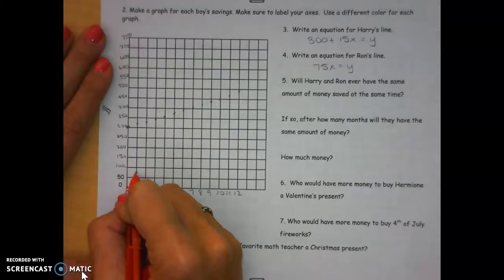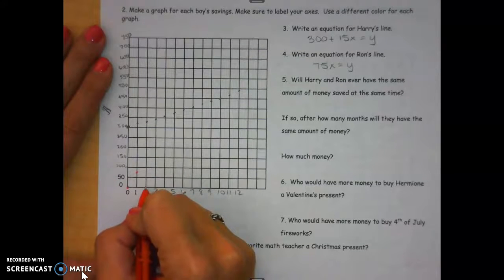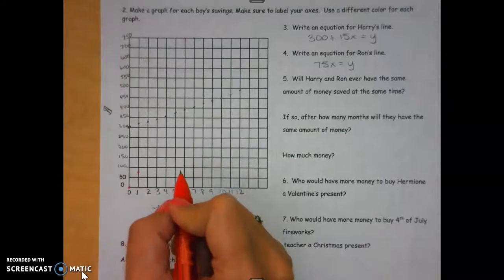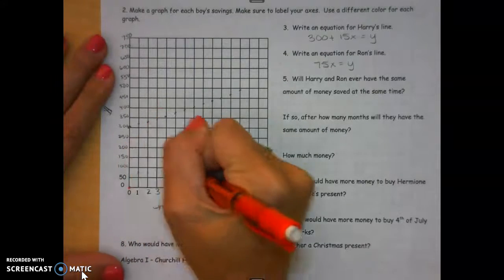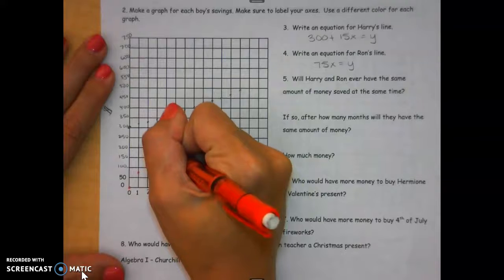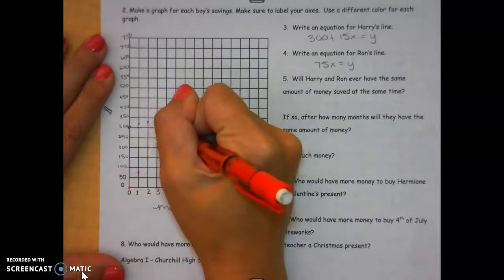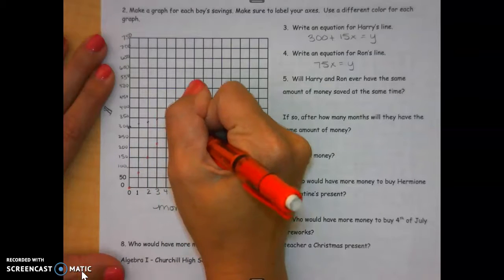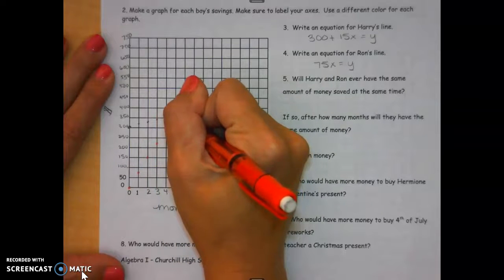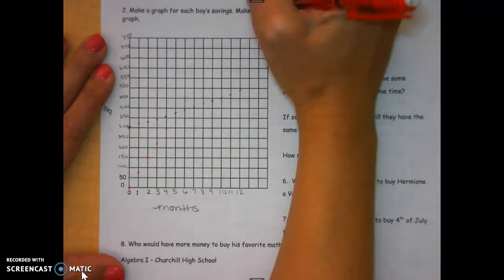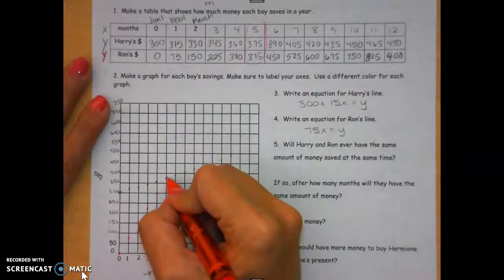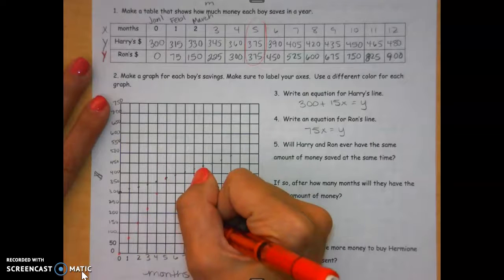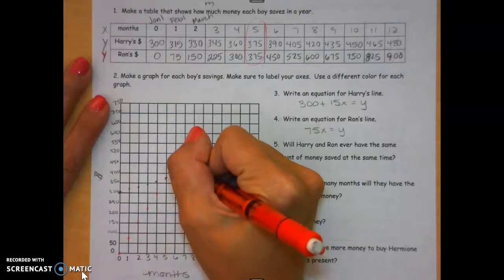175 is in between 50 and 100. 2 is 150. 3 is 225. 300. 375. You can actually see in your table there. So that dot's going to overlap, and that's okay if they overlap. Then we have 450.